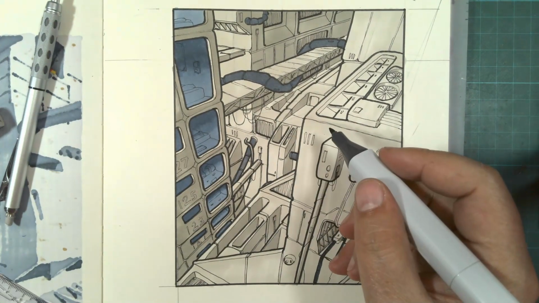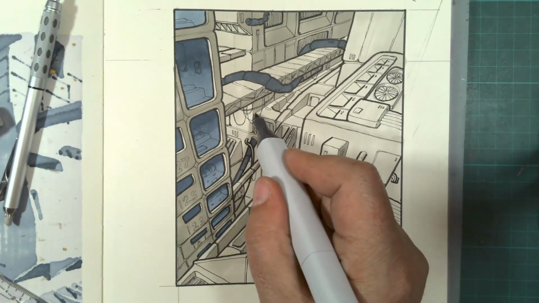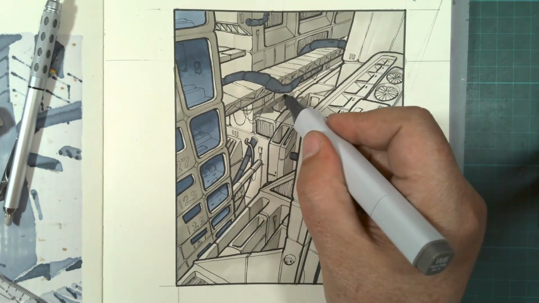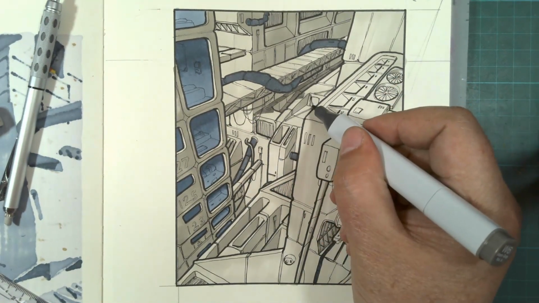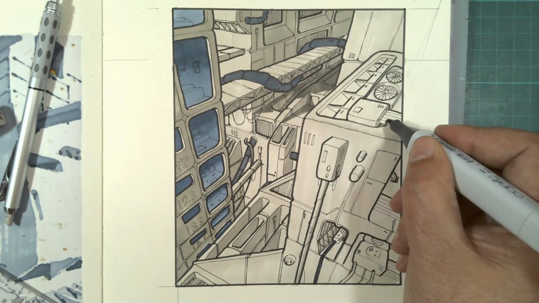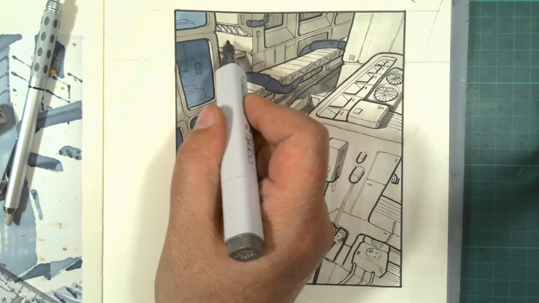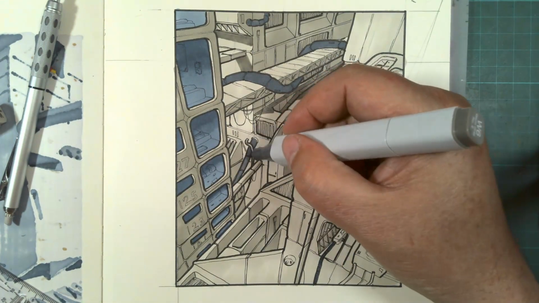Now I'm trying to figure out shadows, and you can tell by my hesitation that I'm afraid. But here we go. The first one's down, and that's going to be a guide for pretty much all the rest. Again, nothing has to be perfect here.